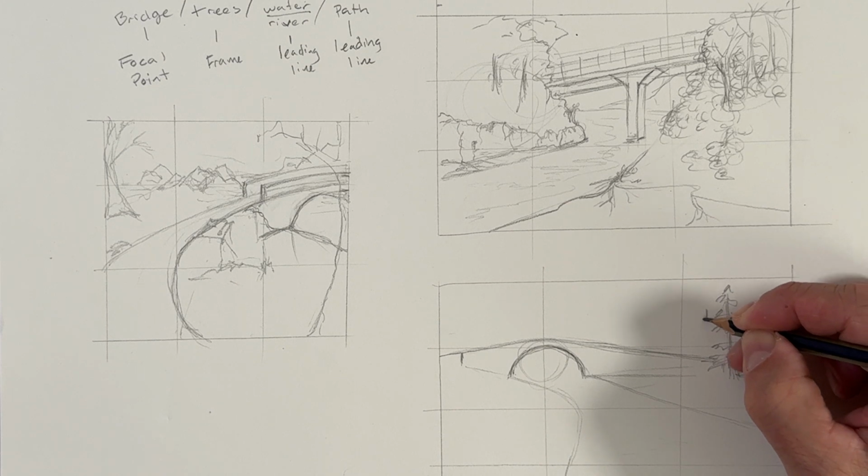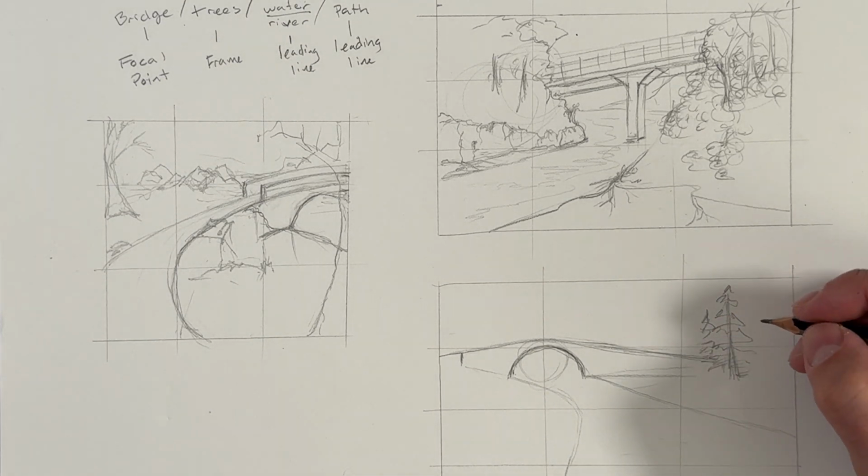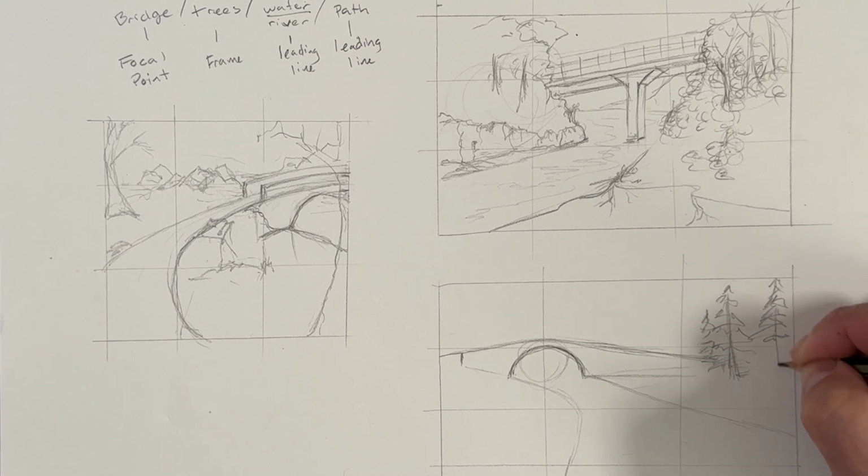A couple of other trees in there. One behind the bridge. Some of the background.